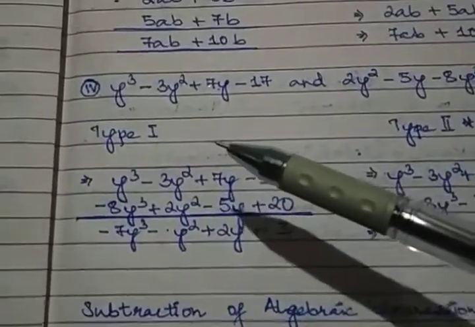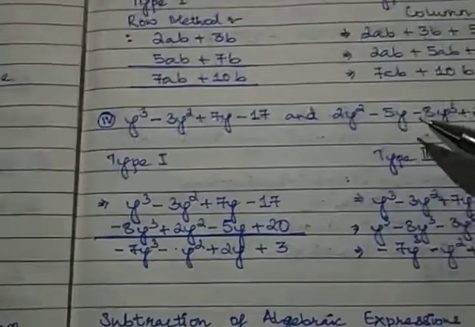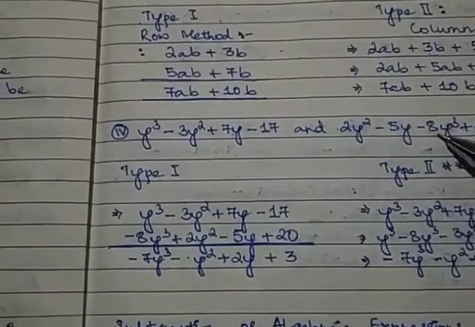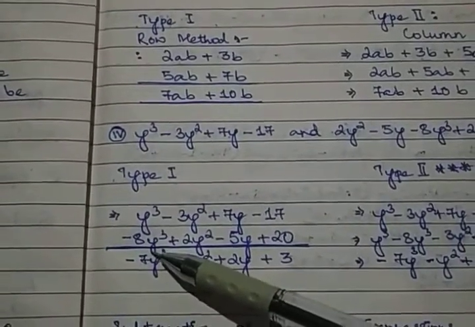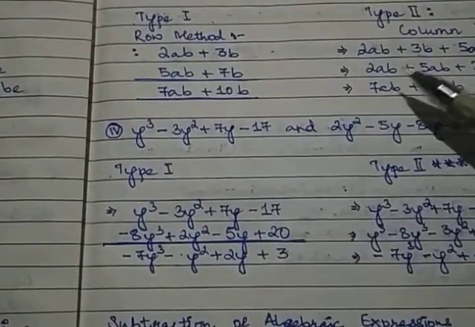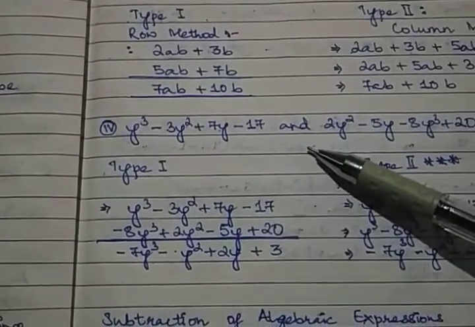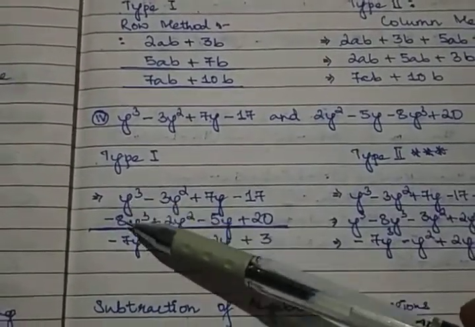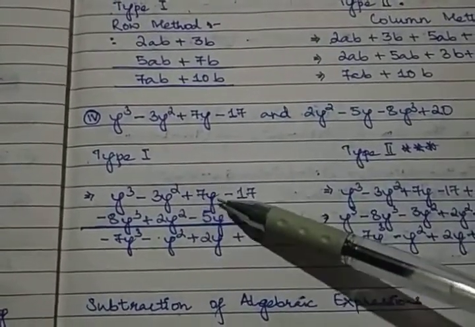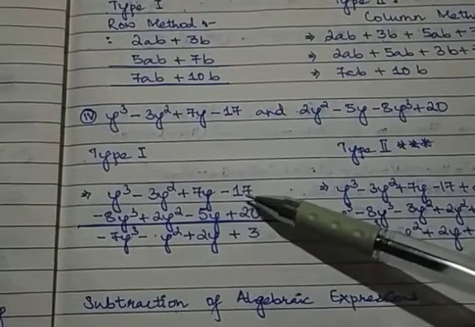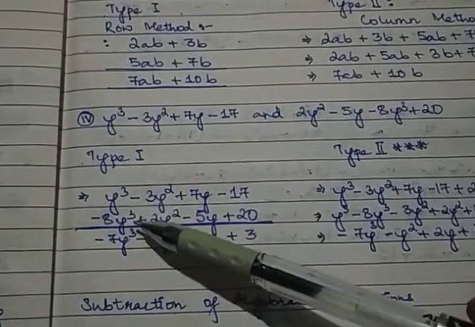For row addition, again the same thing. I placed the exact like terms, minus 8y cube first, because first it was y cube, so I placed it right below it. Like terms, we know, can be added or subtracted, as we learned in class 7 from the basics. So just below it, see the like terms: y with y, the constant terms, y square with y square, y cube with y cube.